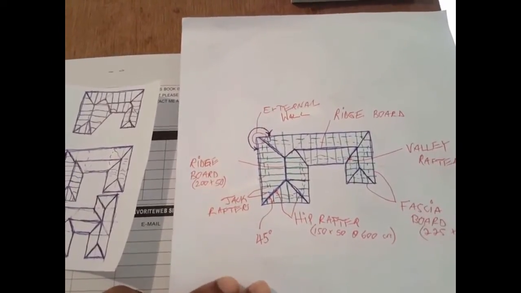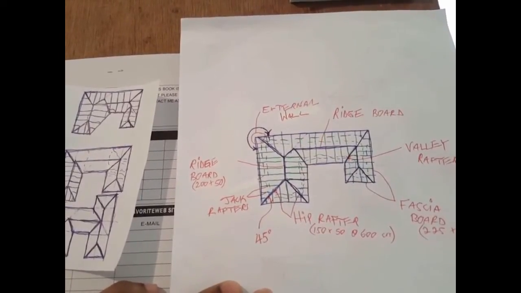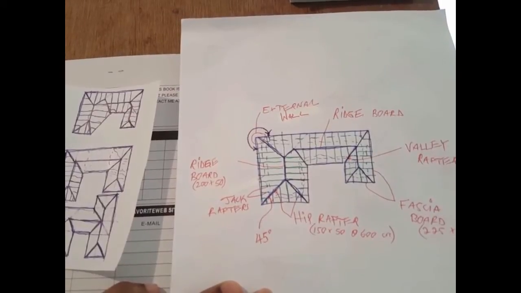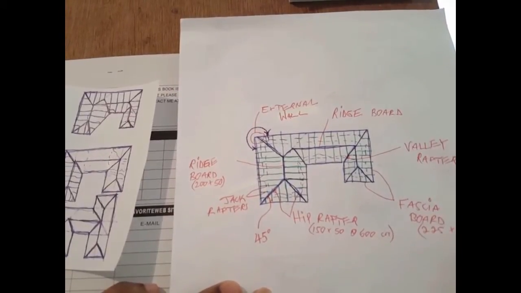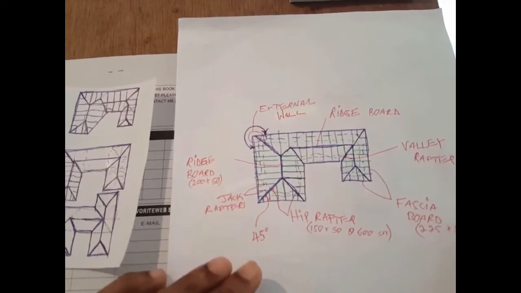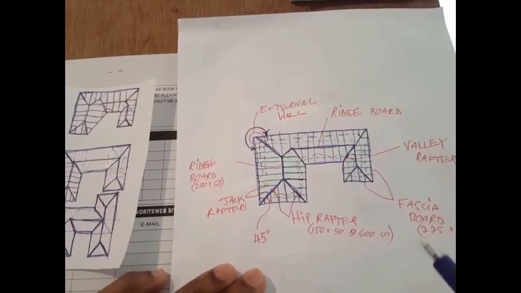At the end of this video, you should be able to sketch or generate a roof framework for a floor plan. There's several factors to be considered when sketching a roof, but before we get into that, it's important that we understand the components. We know the components of a roof.